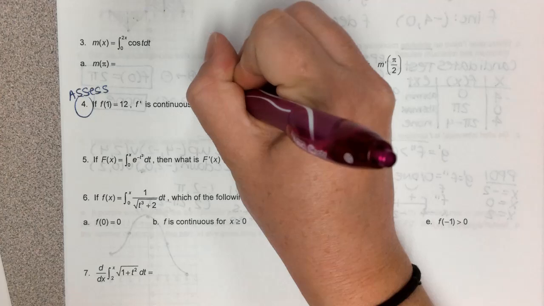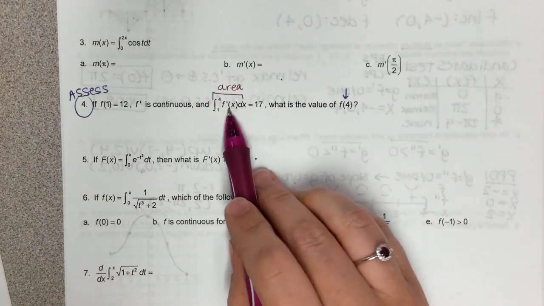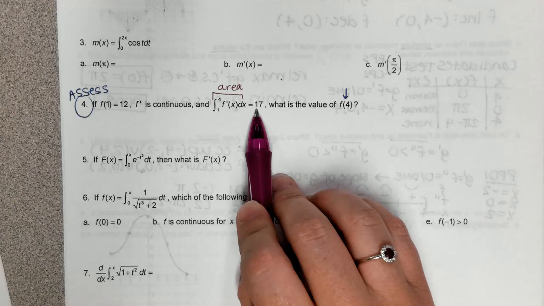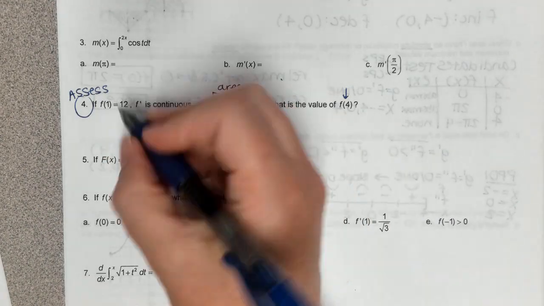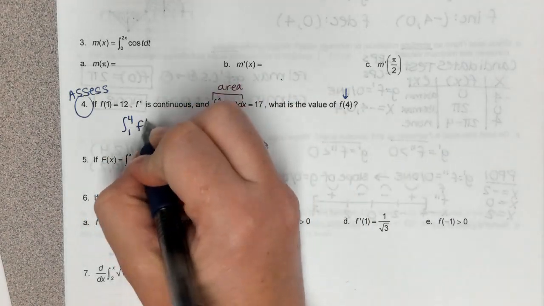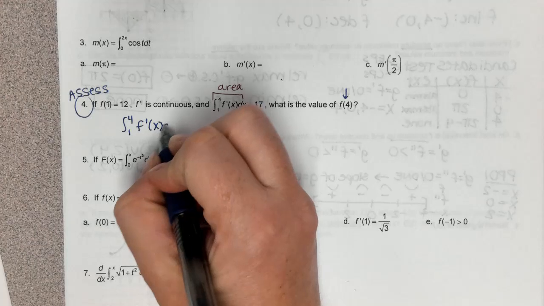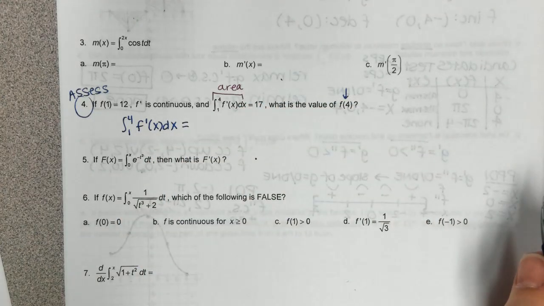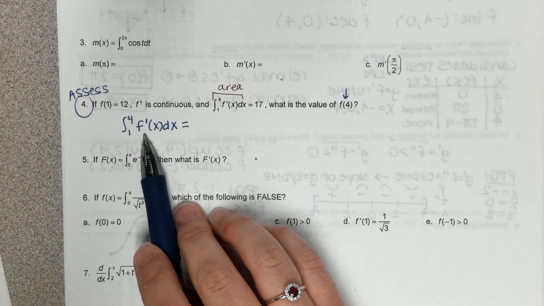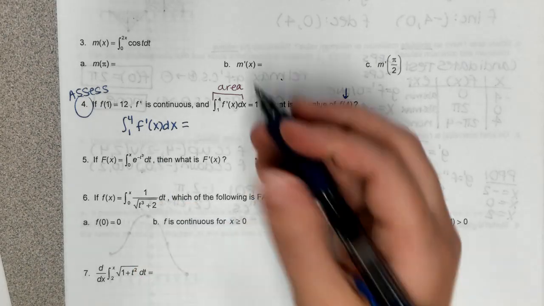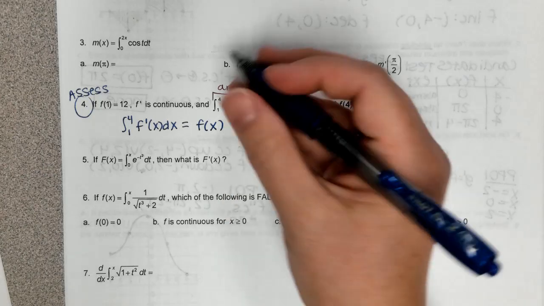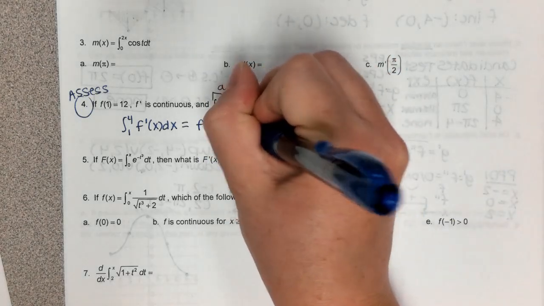So the area under f prime from 1 to 4 is 17. Let's write that down: the integral of f prime of x dx from 1 to 4. Let's use FTC on that. We take the antiderivative of f prime, which is just f of x. The derivative goes away, and we evaluate that from 1 to 4.